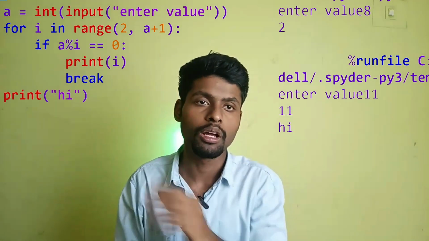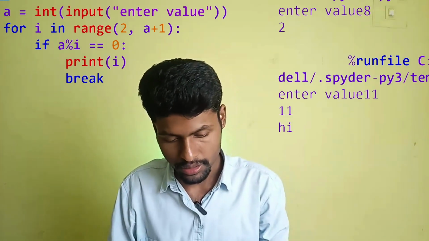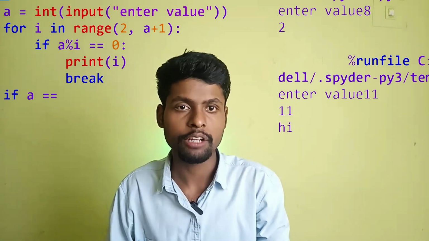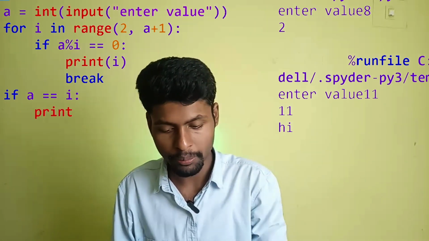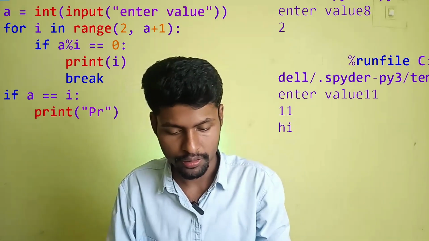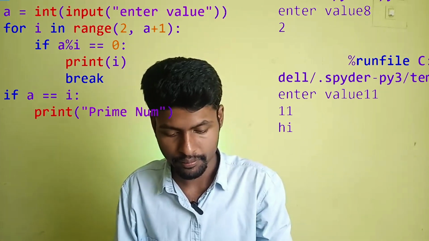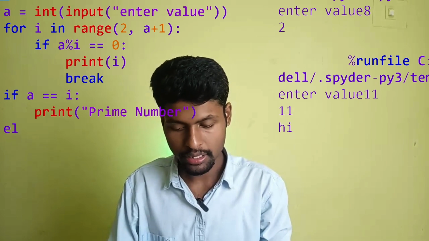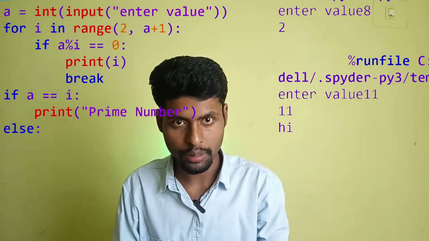Now I'm going to use an if condition, and within the if condition, I'm going to compare the variable a and the value of i from outside of my for loop. If a equal to i, then I need to print prime number. Or else, if the condition is false, then I need to print not a prime number.